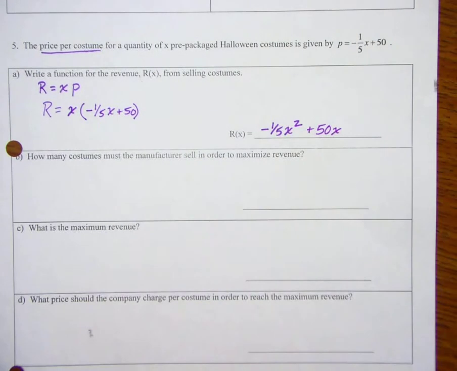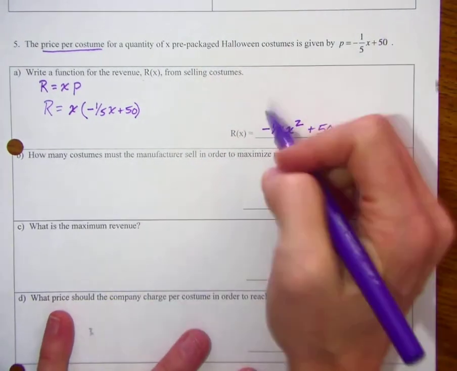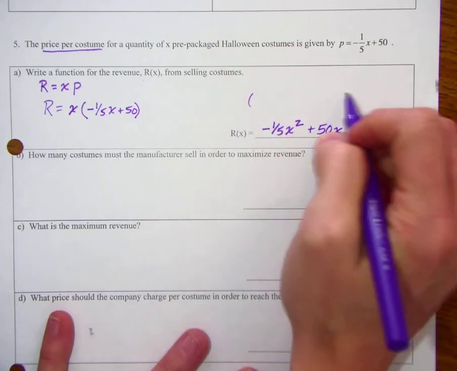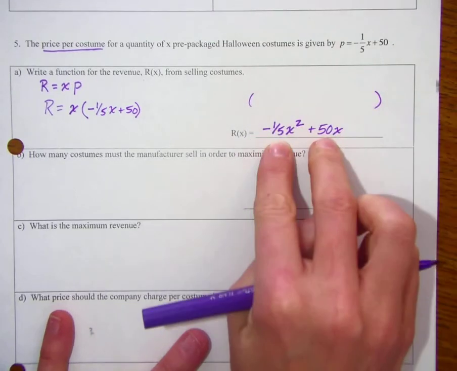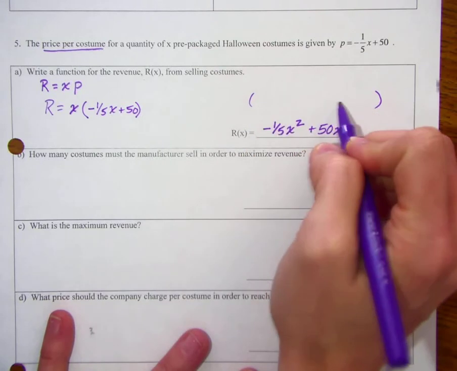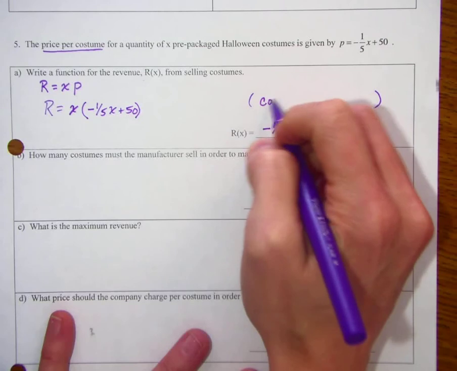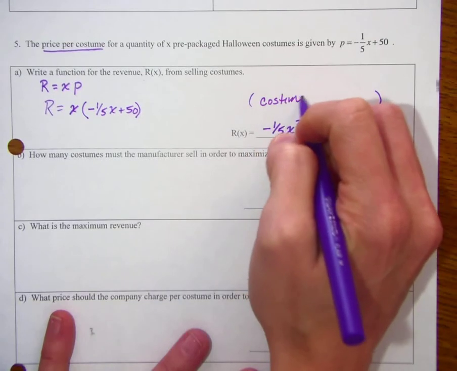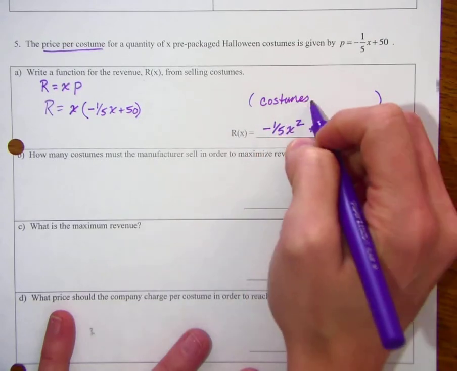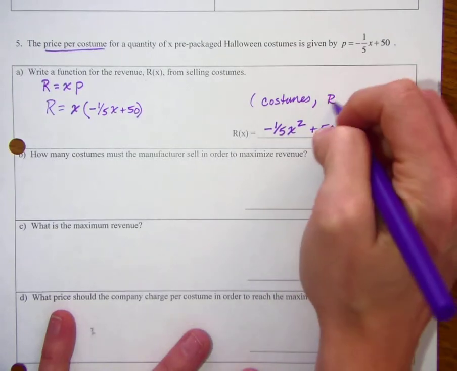What we need to be clear of here then, we have this function R in terms of x. Every point on this quadratic here is (x, R), but x stands for the costumes. So this is the number of costumes sold. And then the y value here stands for revenue.